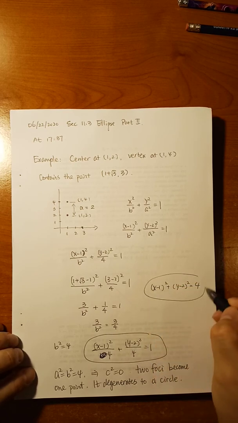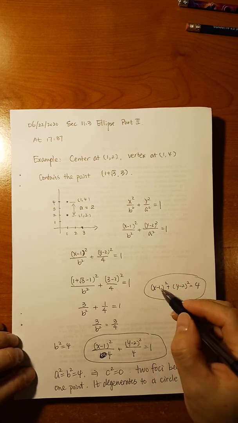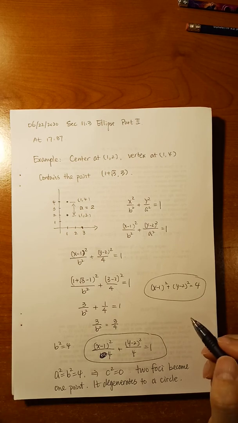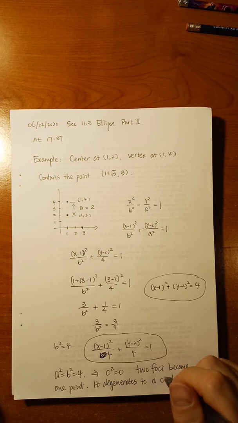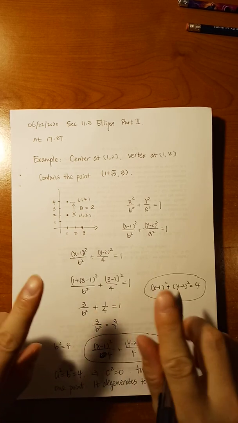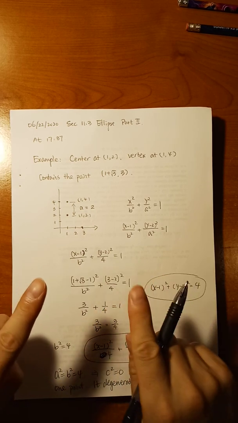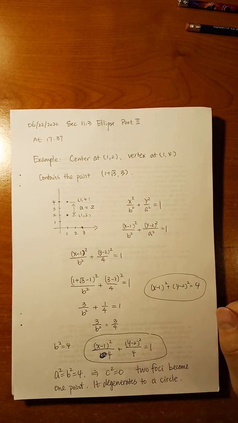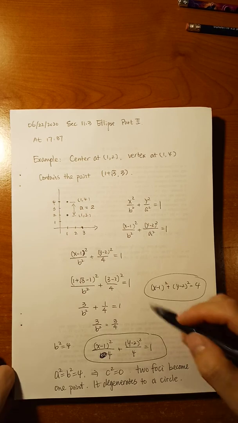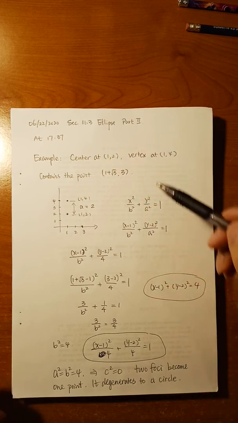This is a circle centered at 1, 2 with radius 2. Okay, so this is a degenerate ellipse. You don't have two foci. You actually just have one focus. One focus is just the center.